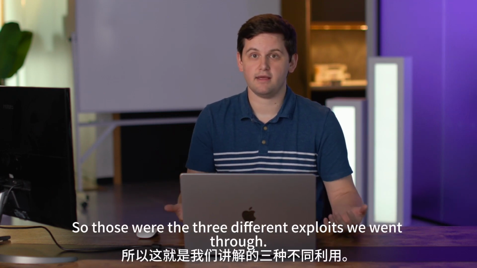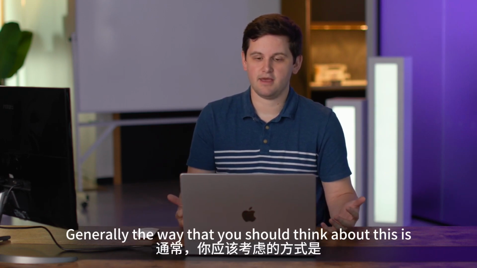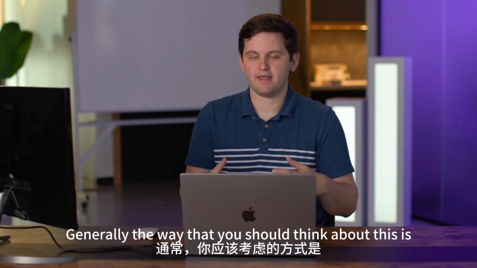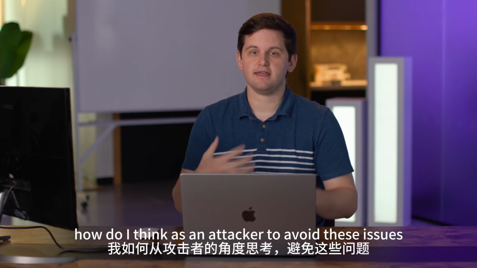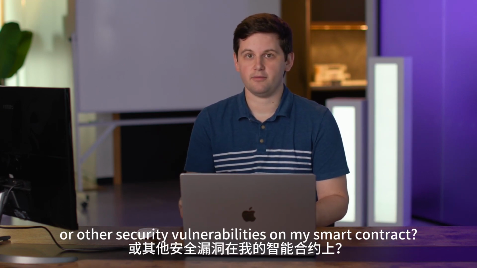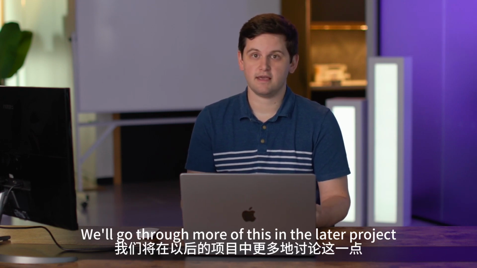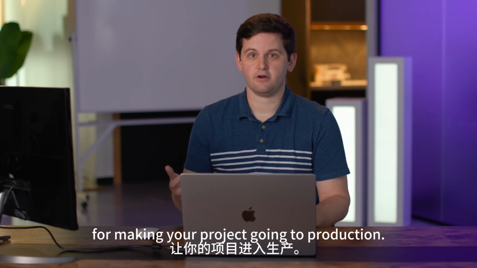So those were the 3 different exploits we went through. There's a ton more out there in the ecosystem. Generally, the way that you should think about this is, how do I think as an attacker to avoid these issues or other security vulnerabilities on my smart contract? We'll go through more of this in the later project for taking your project to production.